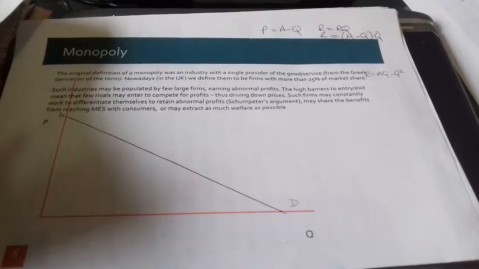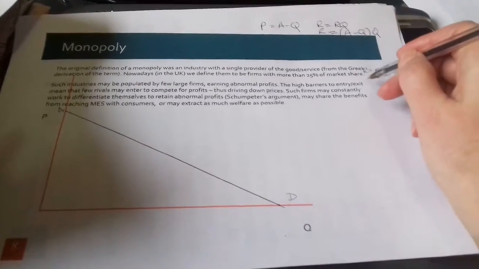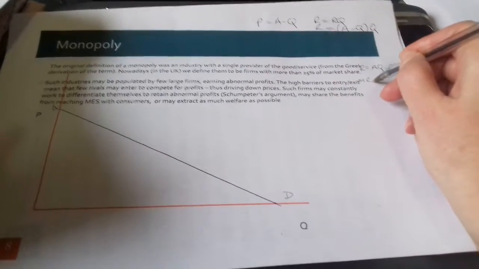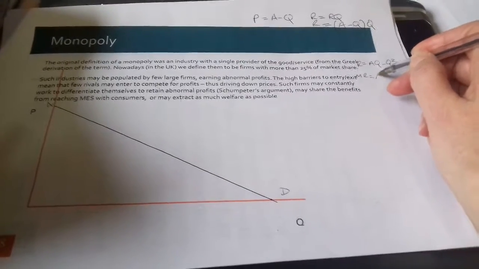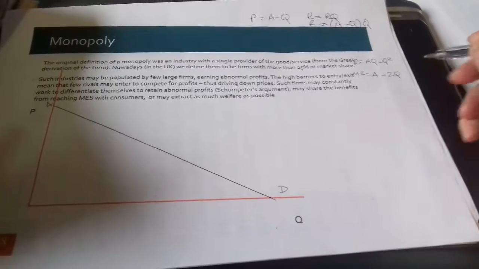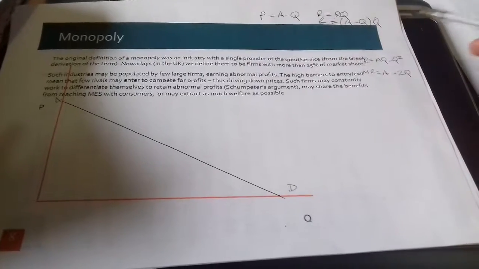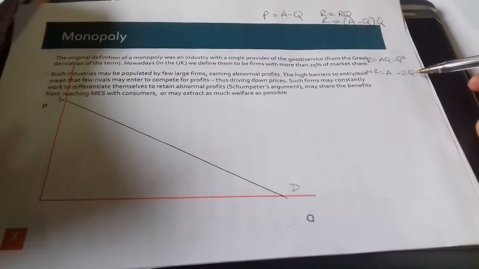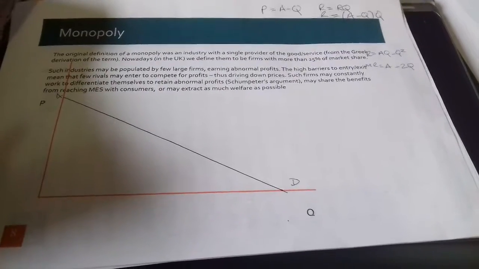To find marginal revenue, which is crucial to identifying the correct slope of the marginal revenue curve, we just differentiate, or essentially divide through this formula here by Q. So AQ divided by Q is A, minus Q squared becomes minus 2Q. So essentially, whilst our demand curve had a slope of minus Q, our marginal revenue curve has a slope of minus 2Q. So it's twice as steep. However, if you didn't enjoy that, it's not central to reconstructing the diagram.